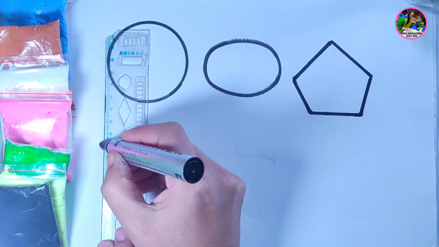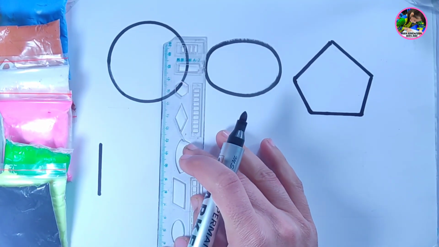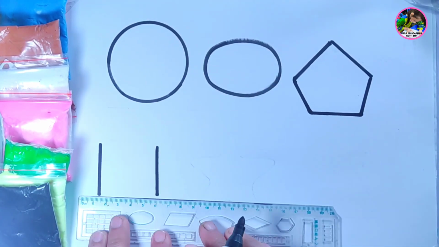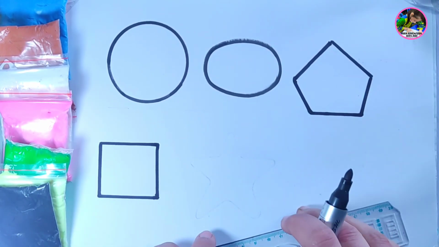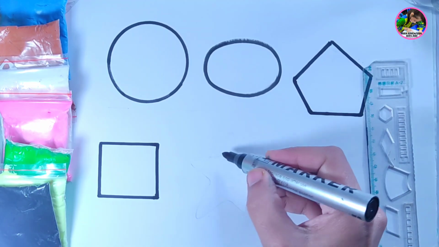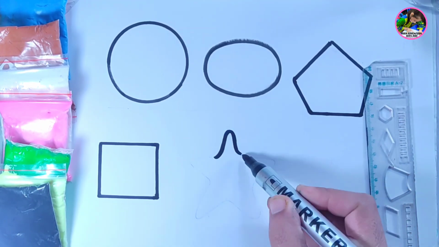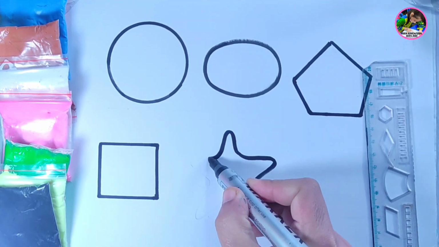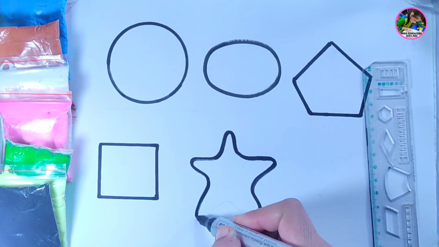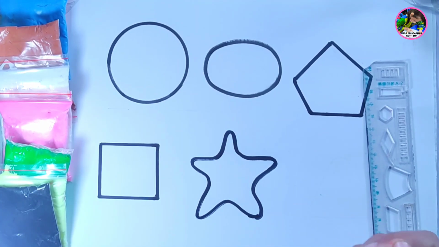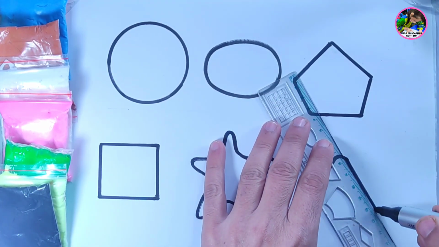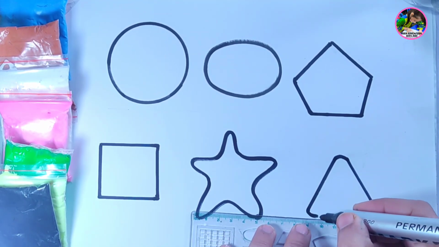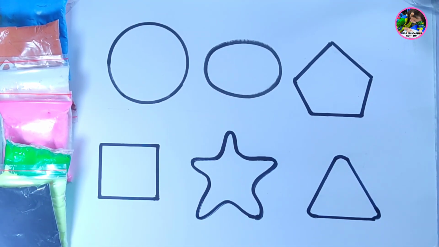To draw a square, this is a square. And now I'm drawing a star. This is a star. This is a triangle. Triangle has 3 sides.